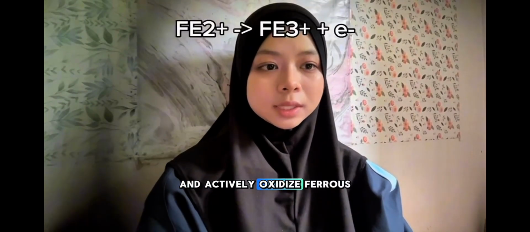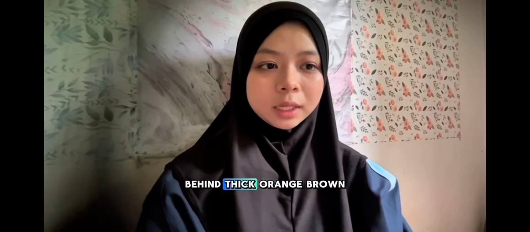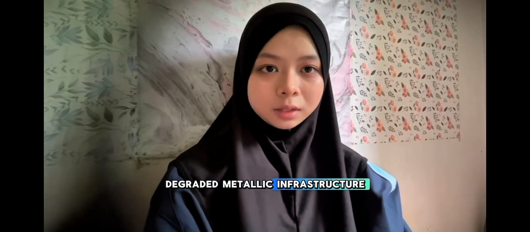On the flip side, we have aerobic iron oxidizing bacteria like Gallionella. These bacteria live in oxygen-rich zones and actively oxidize ferrous iron into ferric iron to extract energy. This process leaves behind thick orange-brown tubercles or rusty crust. These crusts create perfect oxygen-free pockets underneath them, allowing the anaerobic SRB to move in. Together, they form a destructive cycle that rapidly degrades metallic infrastructure.